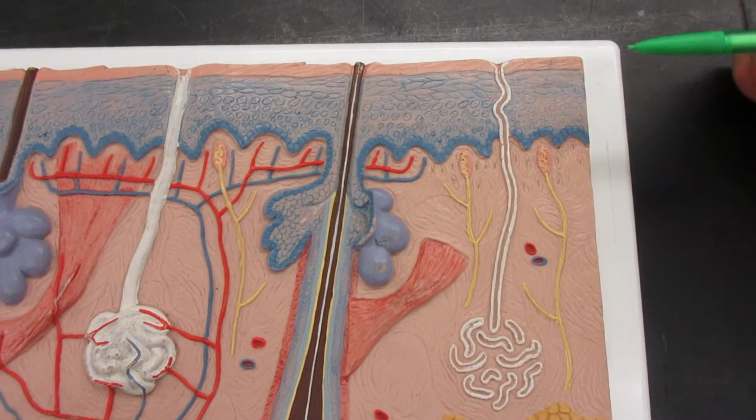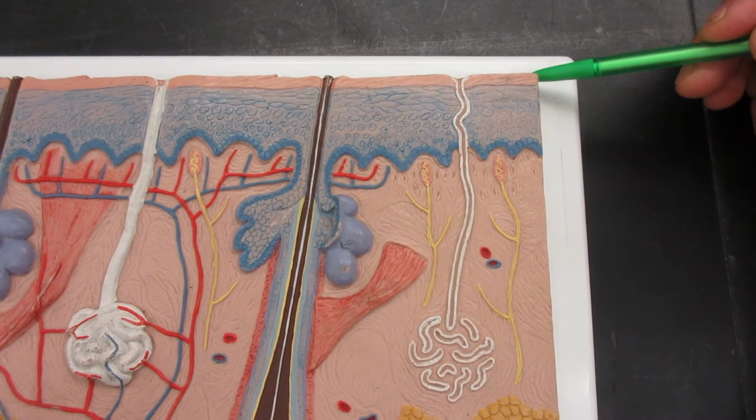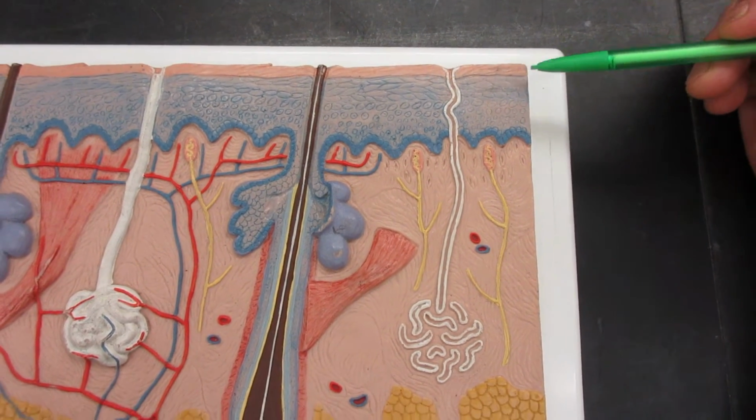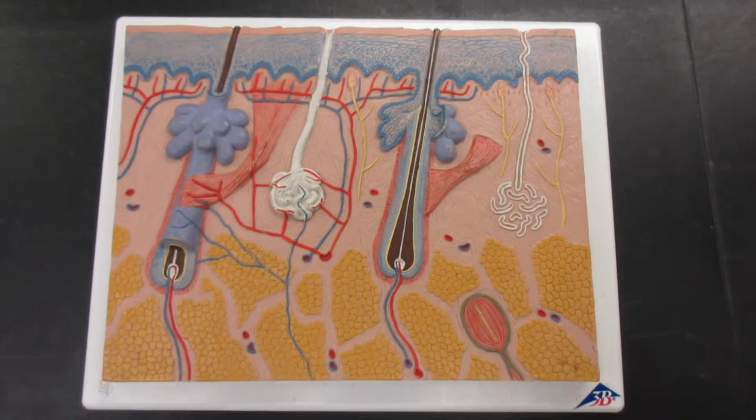You could see the layers of the epidermis, although it's hard to distinguish all of them, but simply the top layer is shown easily here, the stratum corneum, and in the very bottom layer, the stratum basale is shown. So those are pretty much the parts of this model.